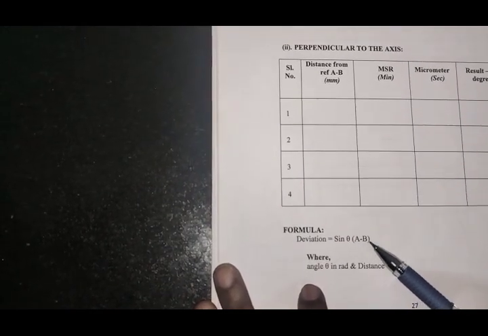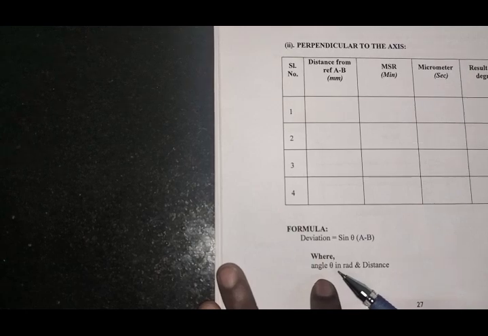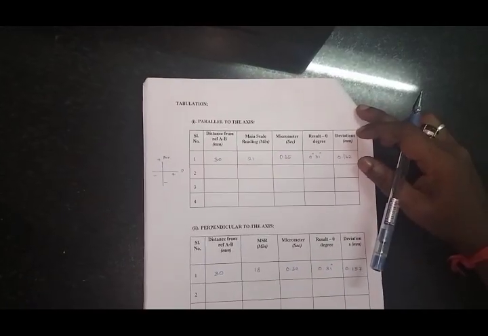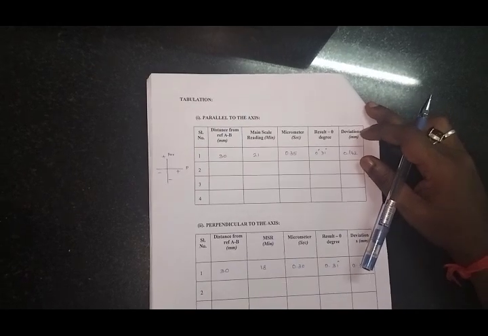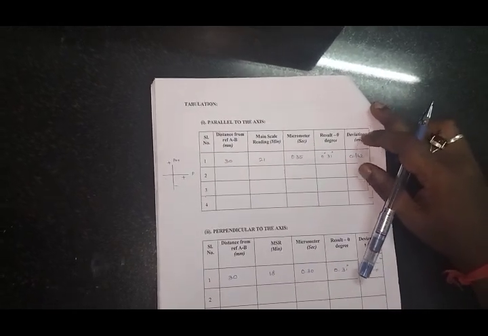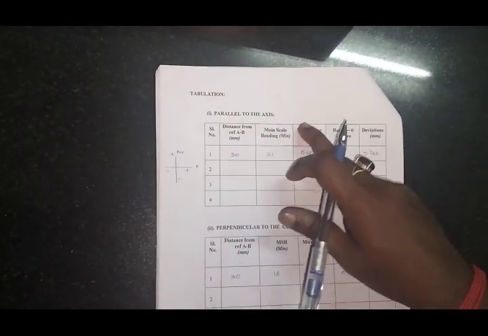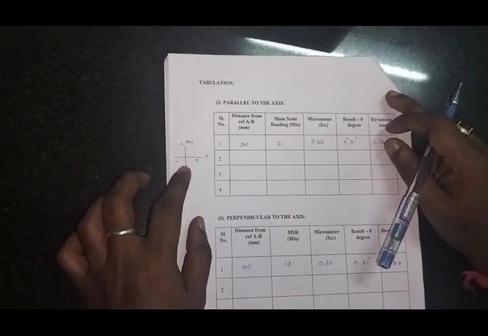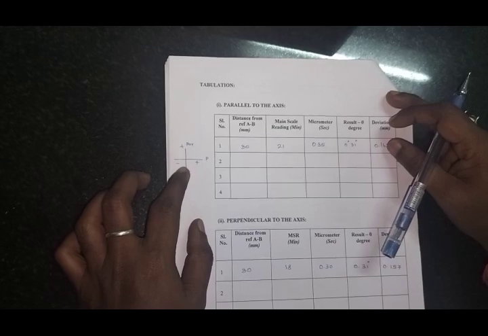This is the formula for the deviation: sin theta equals (a minus b), where the angle theta is in radians and the distance in millimeters. Finally we can calculate the tabulation of the autocollimator for parallel to the axis and perpendicular to the axis. Now I will explain how we calculate for parallel to the axis.